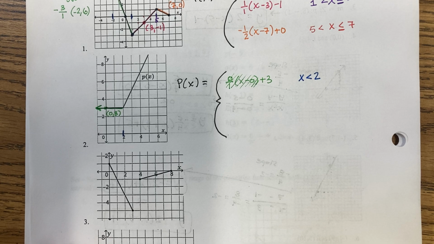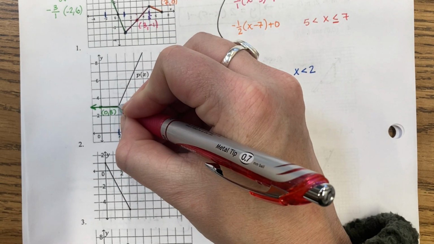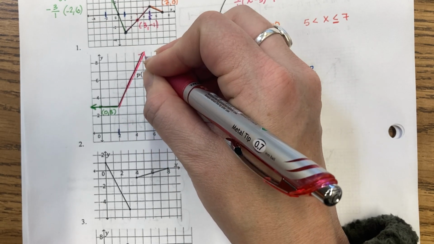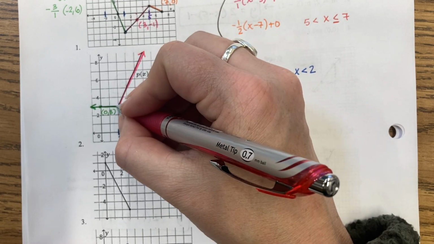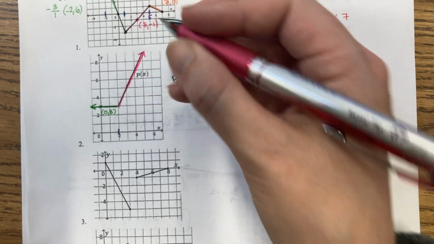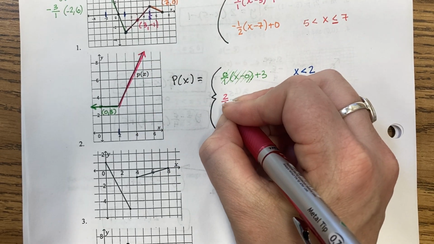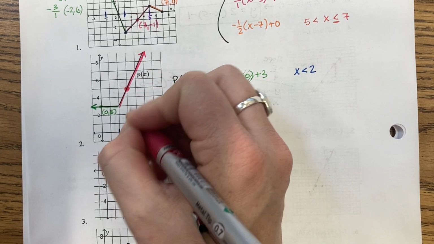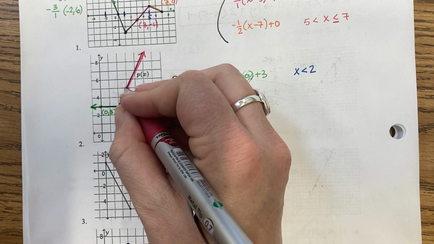And then my next piece is going here. It looks like it goes off, so I'm going to say there's an arrow. Up 2 over 1. Then I pick a point. I'm going to pick this point right here at 3, 5.